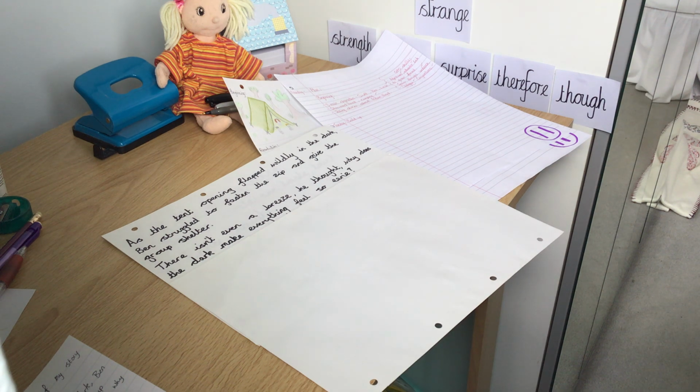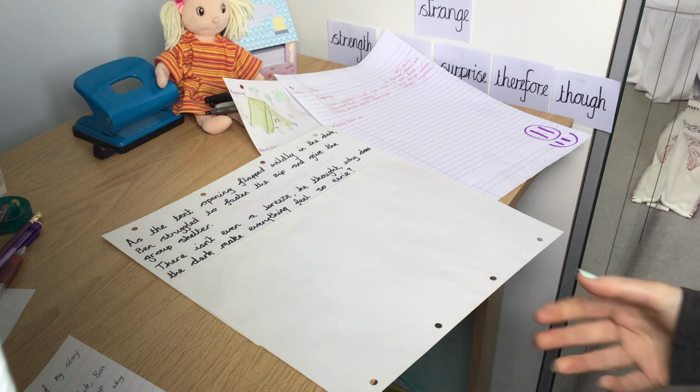You'll also notice I didn't start by saying, once there were 3 children camping in Sherwood Forest. Because we're year 4, we can do better than that. And if you read a lot of David Walliams books, J.K. Rowling books, Roald Dahl books, they drip feed the reader clues. They don't give them everything at once, because then it will be boring to read.